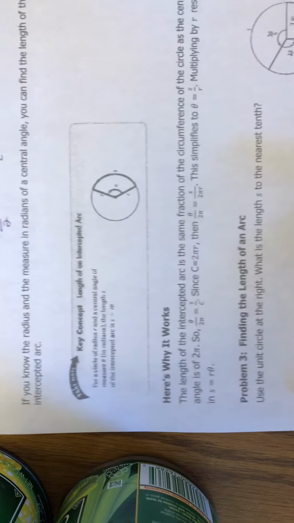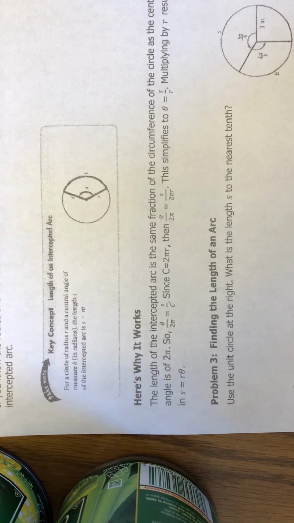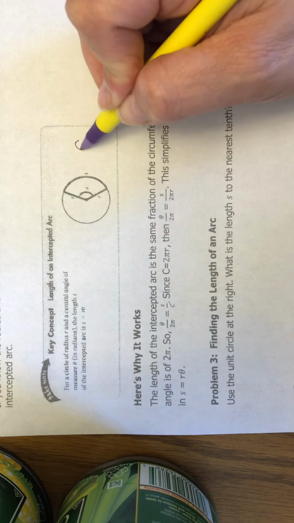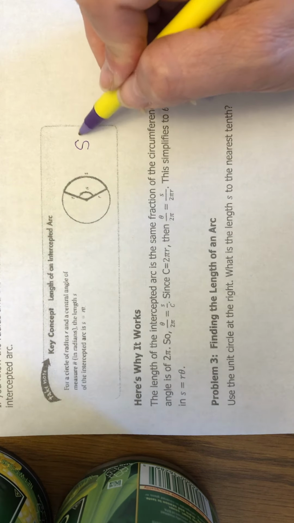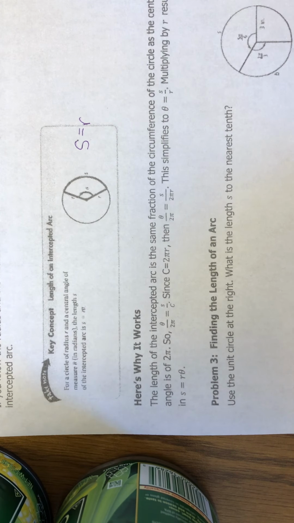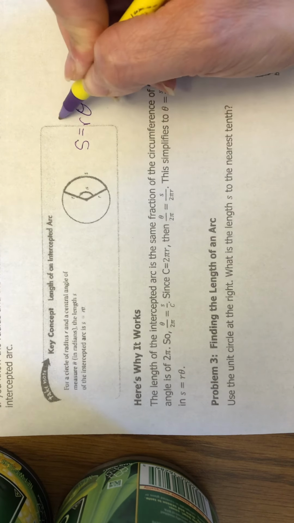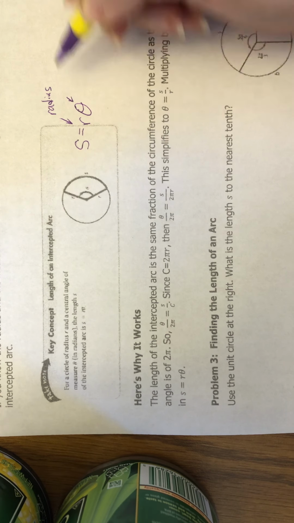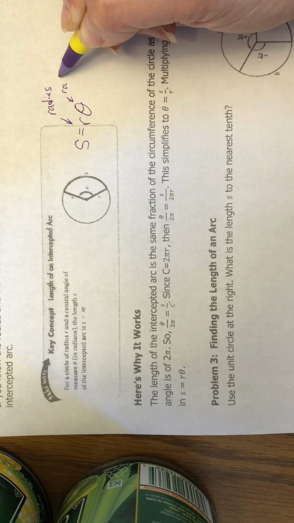All right, this next thing is just a formula. It's very basic. It's plug and chug. I'm going to write it a little bit bigger since it's kind of hard to read here. And the formula says S, which stands for the arc length, is equal to R, which stands for the radius of the circle, the distance from the center to the outside, times theta. Again, this R is for radius, and this is for the angle, but it must be in the unit of radians.